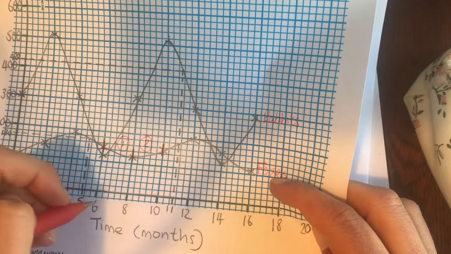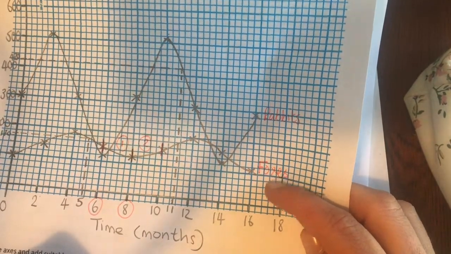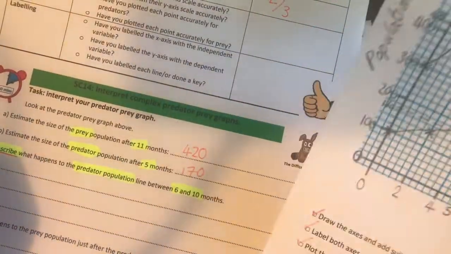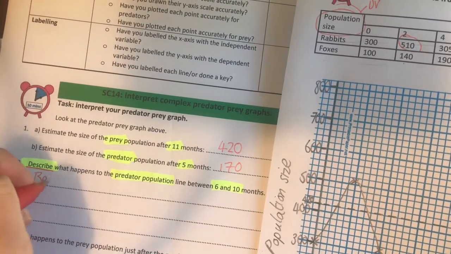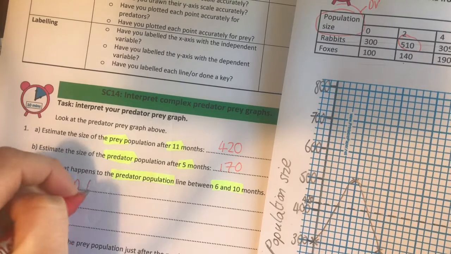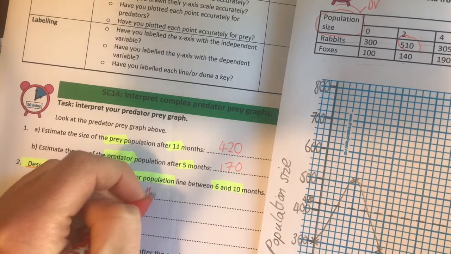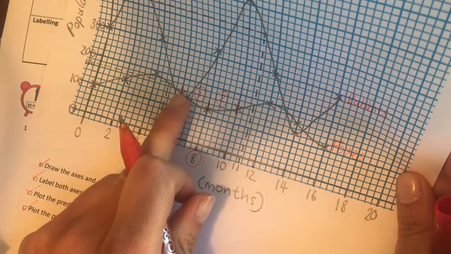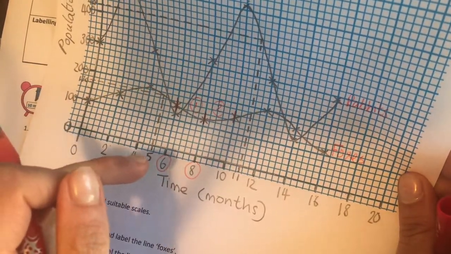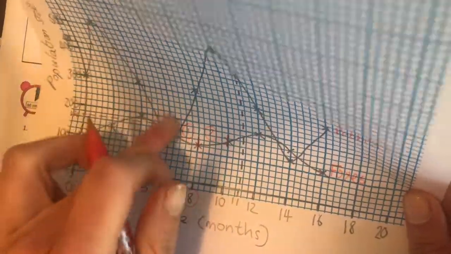Now, when you're talking about a graph, refer to the data. And what I mean by that is use the numbers that you need to use, that you have been given. So I'm going to say between 6 and 8 months. So between 6 and 8 months, what's happening to my line? Well, it's going down. Is it going down rapidly or slowly? It's going down pretty slowly. It's not like this line here.